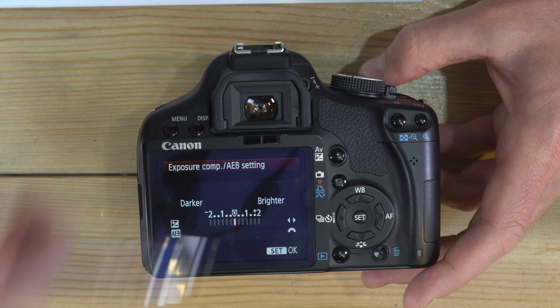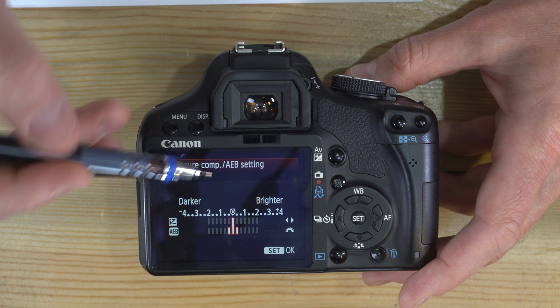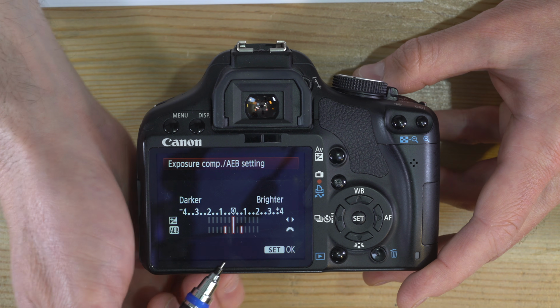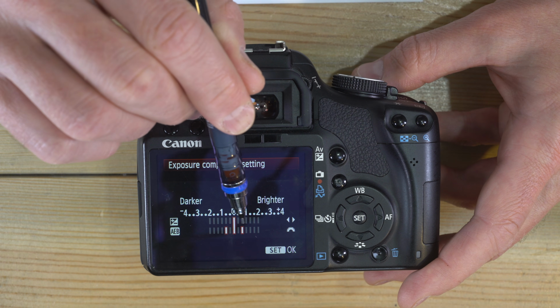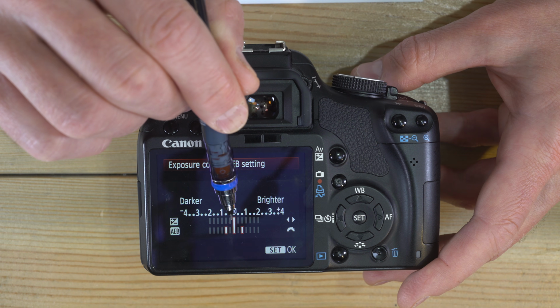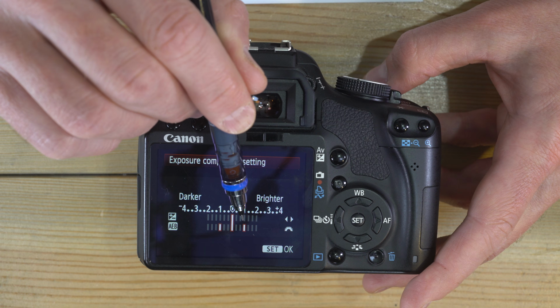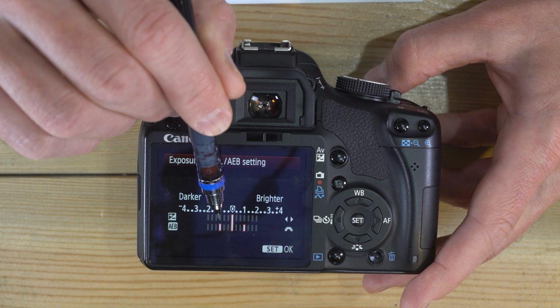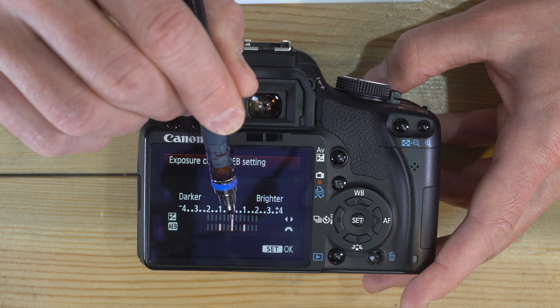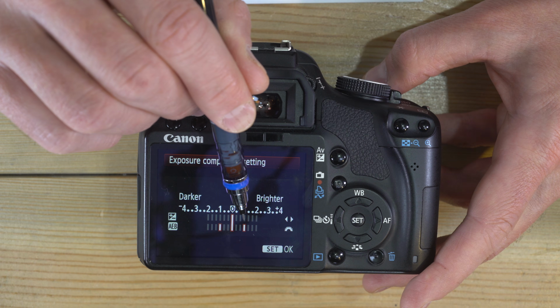Next, I'm going to go up to the command wheel on the front here, and I'm going to rotate it, and you can now see that I've got a second row. And this second row is your auto exposure bracketing. So these indicate that you're going to take 3 photos. Currently, one that's a stop under, properly exposed, and a stop over.